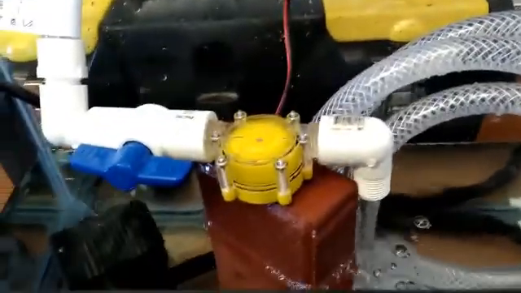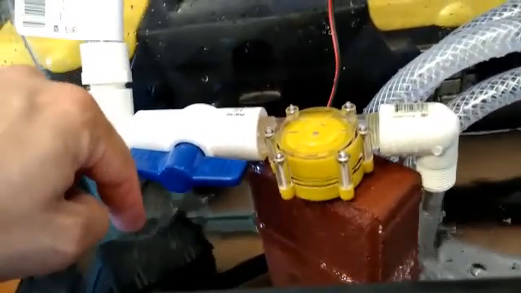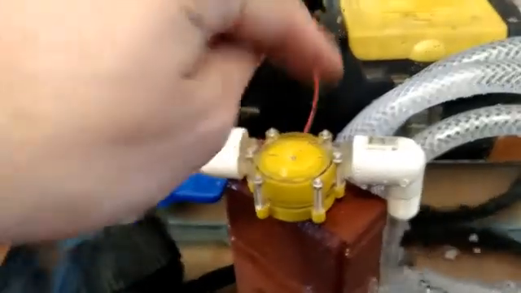Now, in this case, the water pressure is coming from this pump down here. The pump is providing the pressure to send the water through the turbine. That's not very efficient at all, though. I'm using electricity to make this electricity.